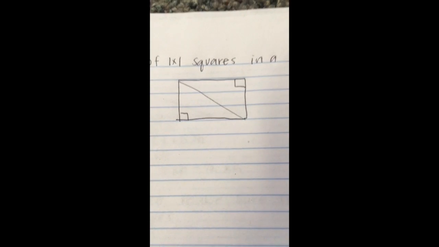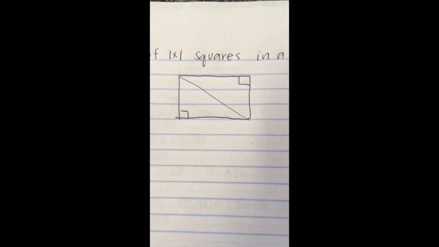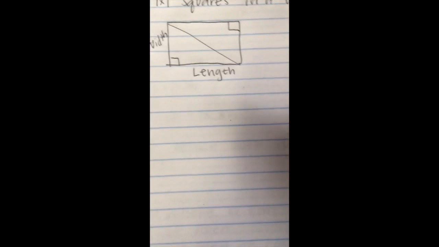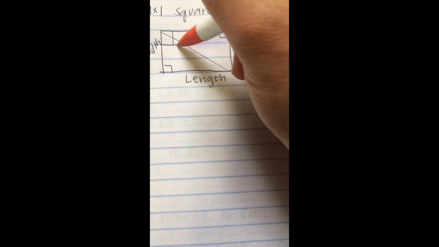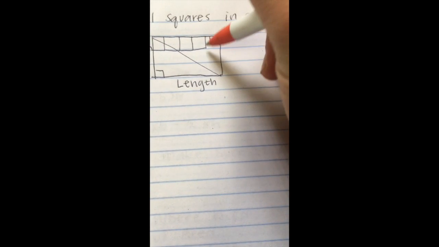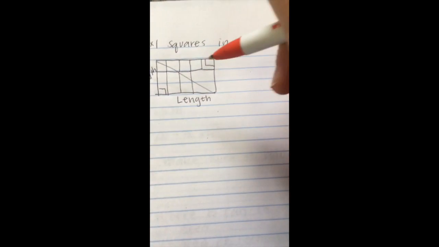And what we also know is that the area of a rectangle is the length times the width, right? So now if we were to draw this, we're trying to find the area, so the number of 1 by 1 squares in this.